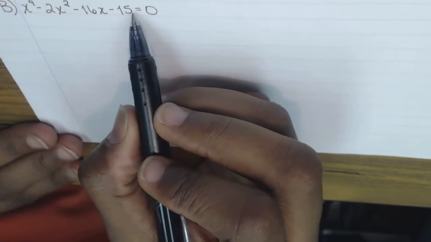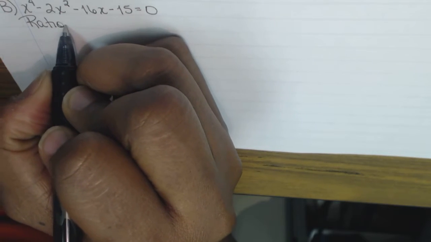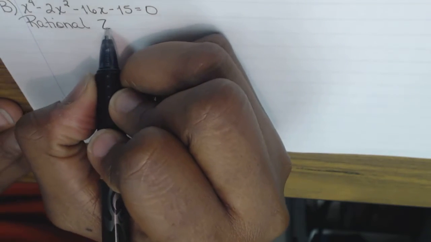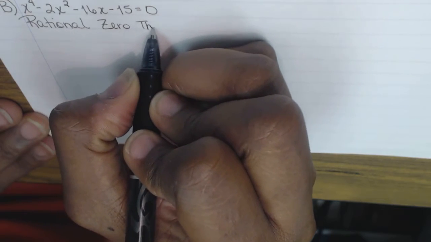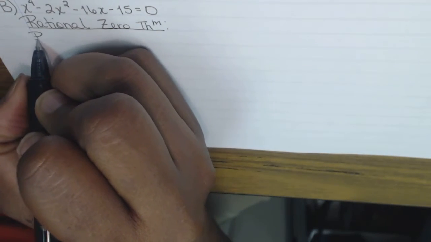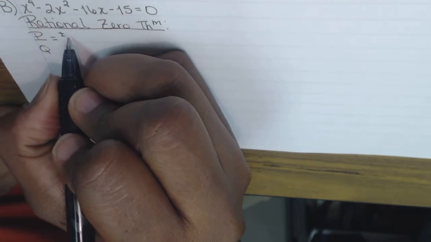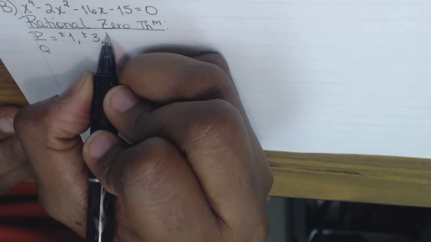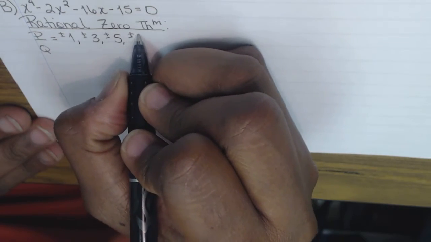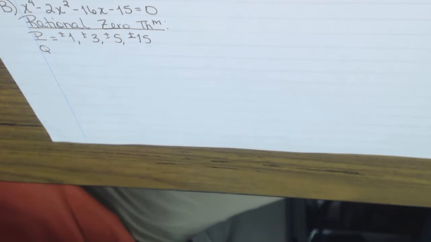The question reads, find all zeros. I have the expression. The first step is to use the rational zero theorem. So we have P over Q, factors of 15: plus or minus 1, plus or minus 3, plus or minus 5, plus or minus 15, over 1. So I'm just going to leave it there. I have those 8 numbers to test.